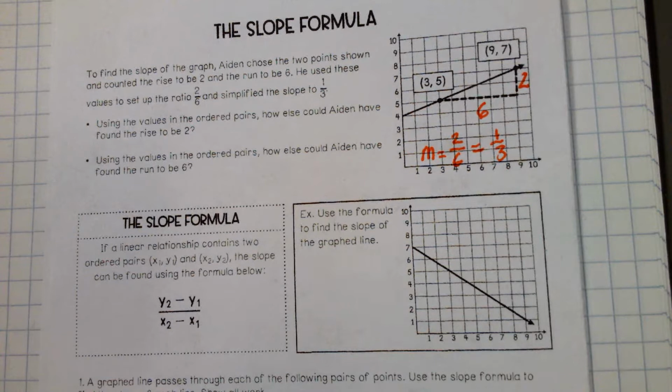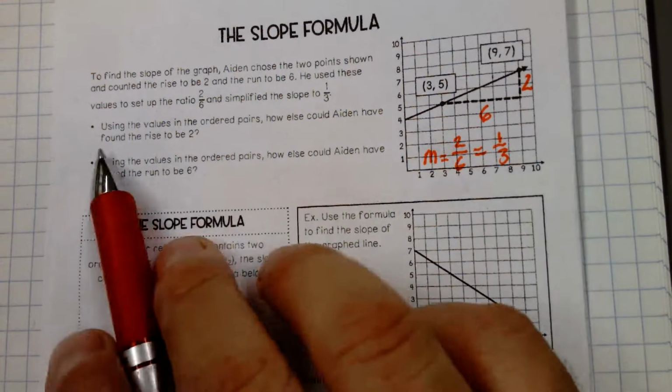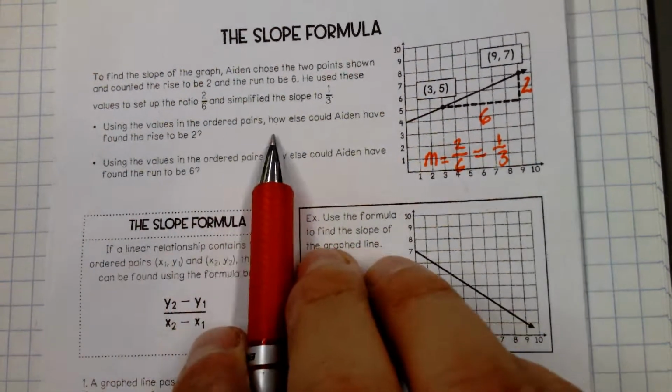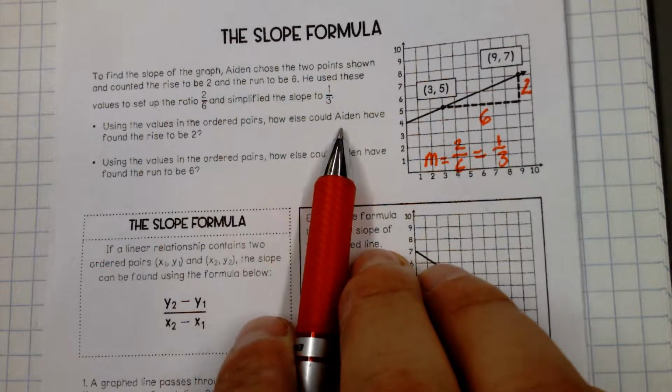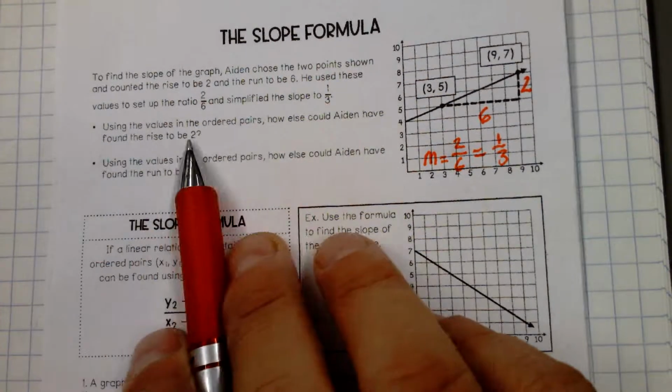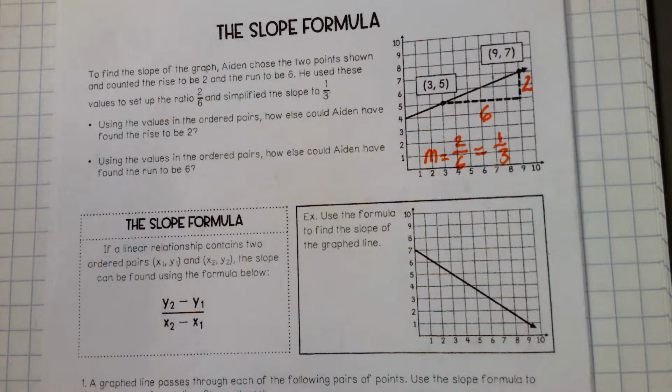Now it says using the values in the ordered pairs, how else could Aiden have found the rise to be 2? So let's work with the rise.